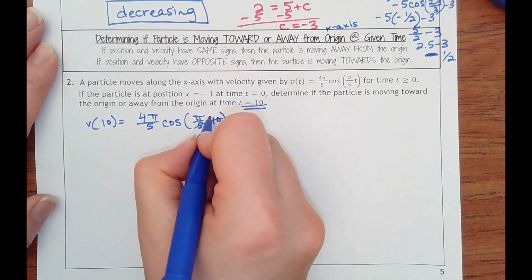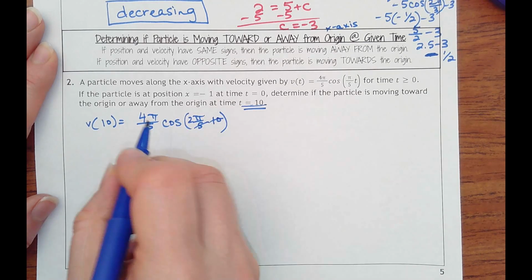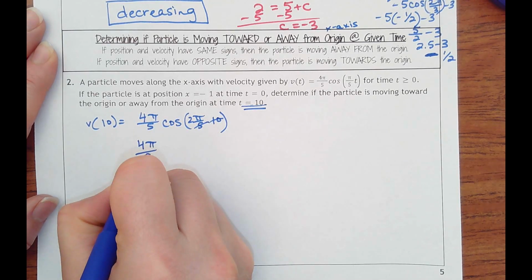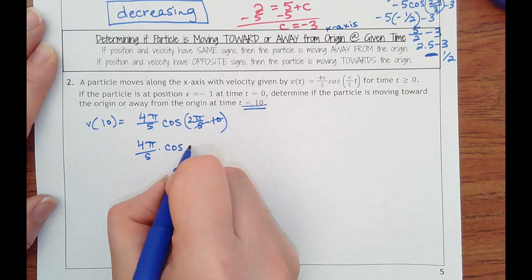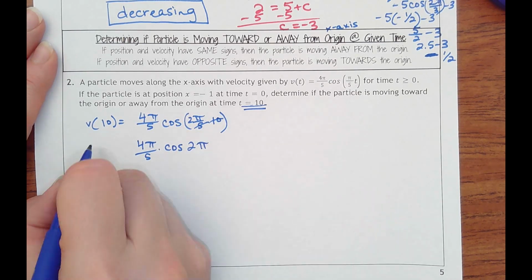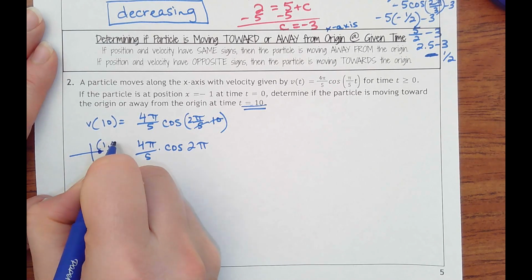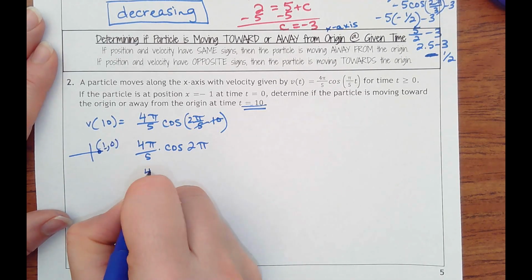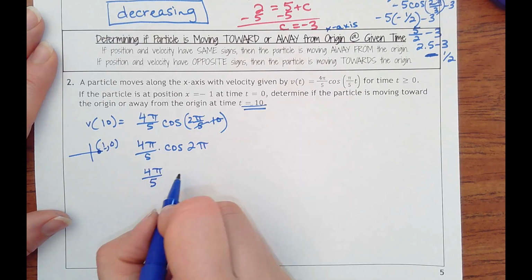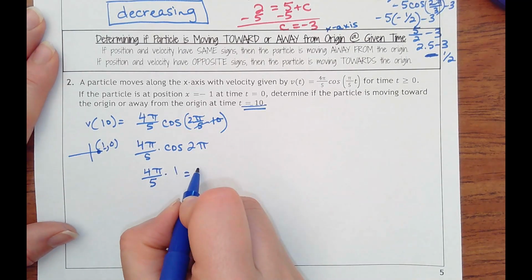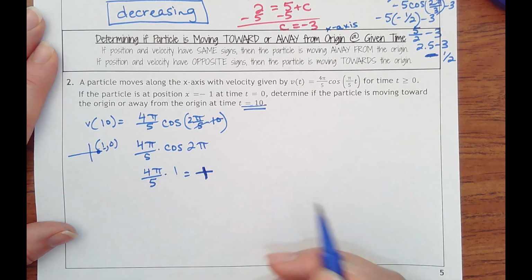Cross cancel, 10 divided by 5 would be 2. So it's 4 pi over 5 times cosine of 2 pi. 2 pi is all the way around, so that ordered pair would be 1, 0, and we want the x value, so that's 1. So we get 4 pi over 5 times 1, which is positive for velocity.